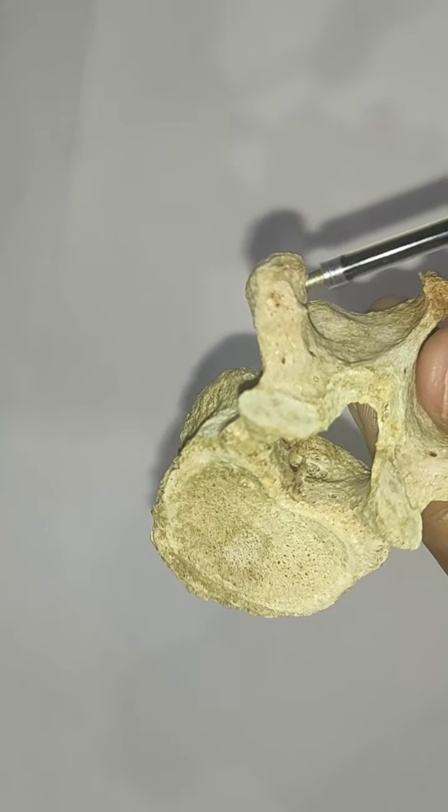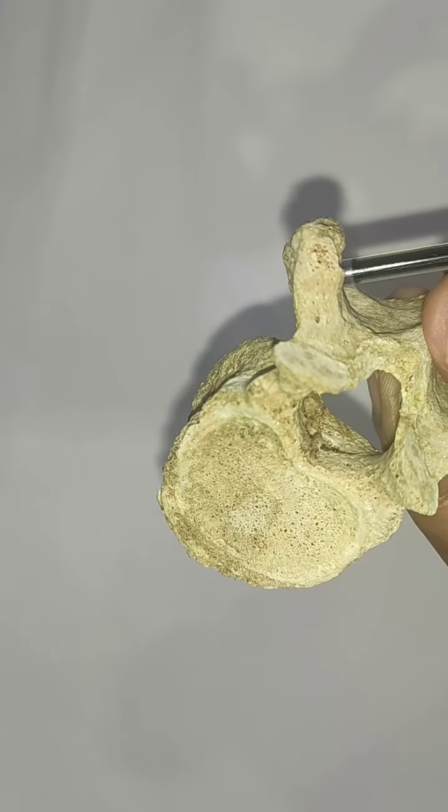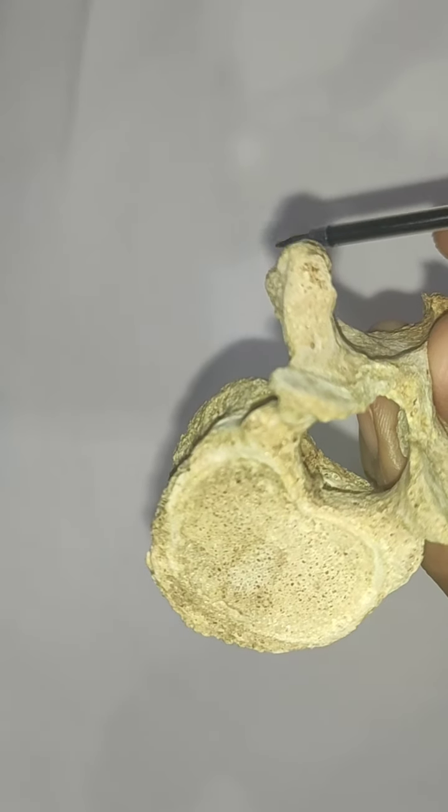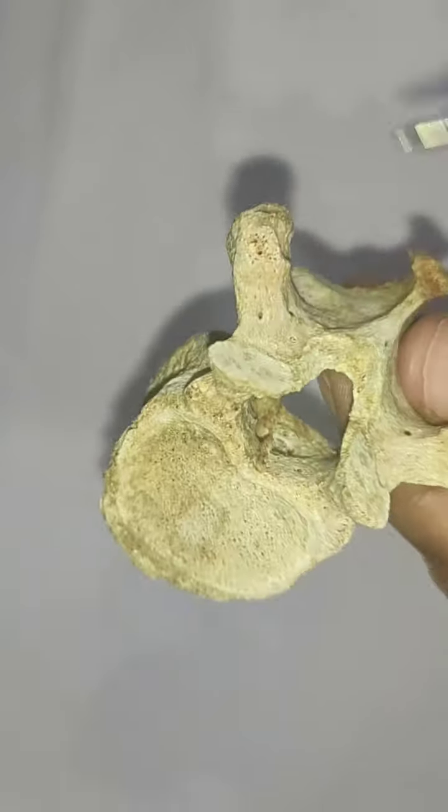And the lower border of the transverse process gives attachment to the superior costotransverse ligament, which is attached below to the neck of the rib, the upper margin of the neck of the rib.